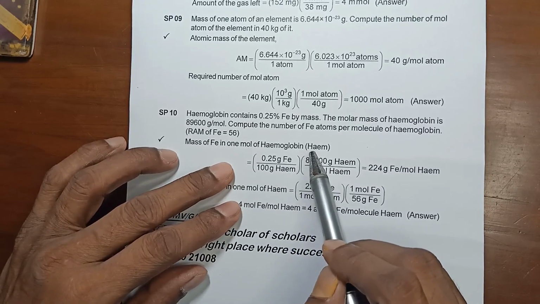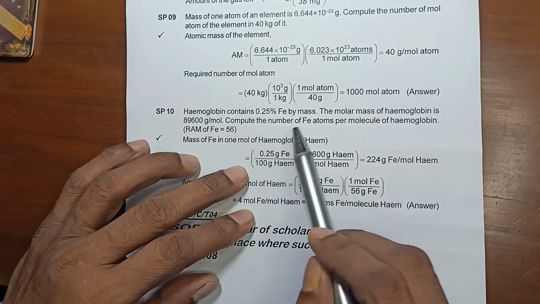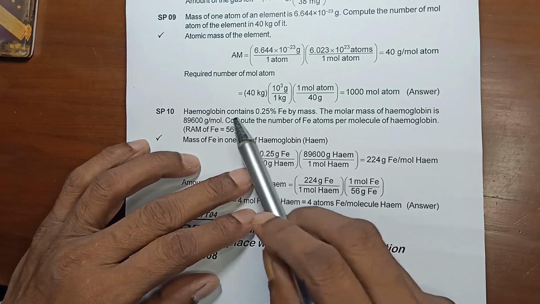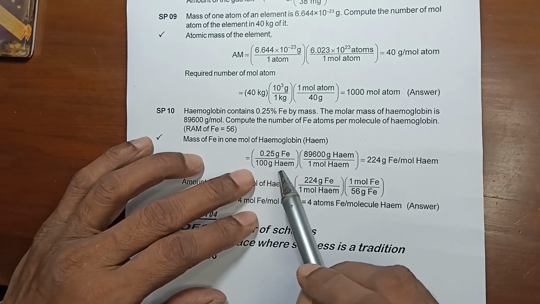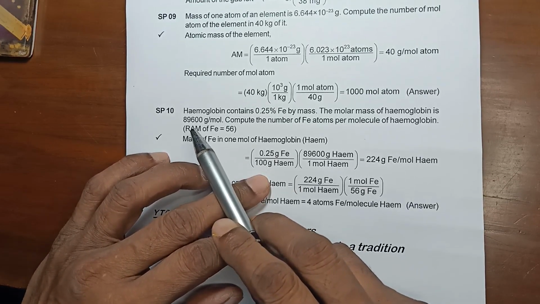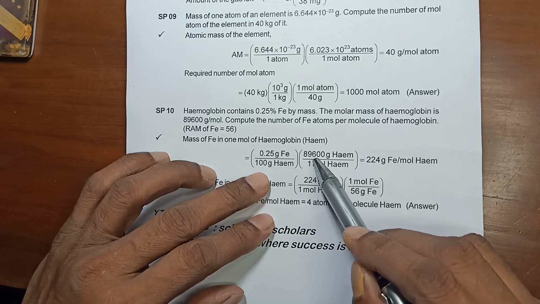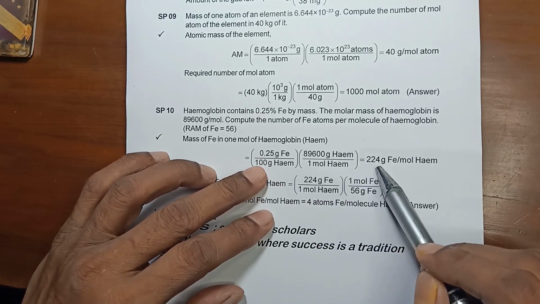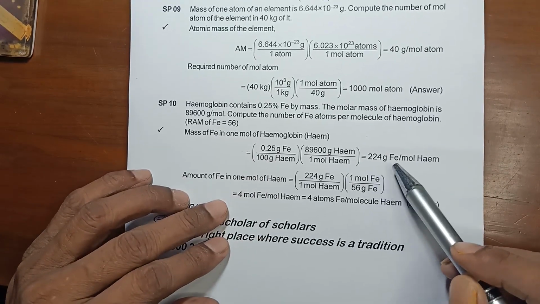Now, the mass of Fe in 1 mole of hemoglobin. Hemoglobin symbol I have used is HAEM. What is given? 0.25 gram Fe is present in 100 gram hemoglobin, because it is 0.25% iron by mass. So 100 gram hemoglobin contains 0.25 gram Fe. That's why I have written 0.25 gram Fe divided by 100 gram hemoglobin. But its molar mass is given as 89600 gram per mole, so convert into mole. 1 mole hemoglobin is 89600 gram hemoglobin. Clearly gram hemoglobin will cancel out. We will have 224 gram iron per mole hemoglobin. So 1 mole hemoglobin contains 224 gram of iron.